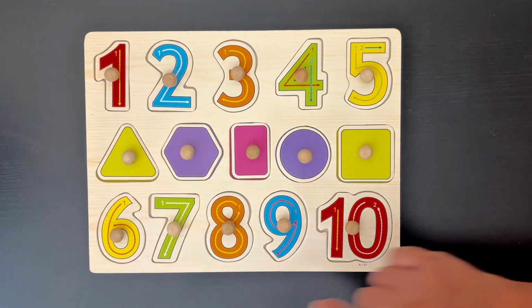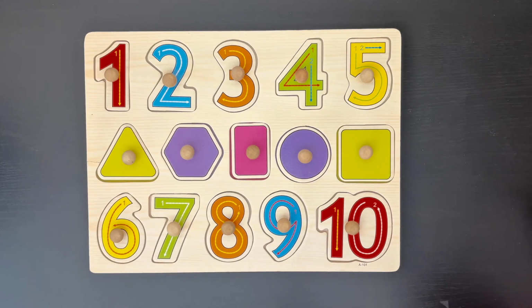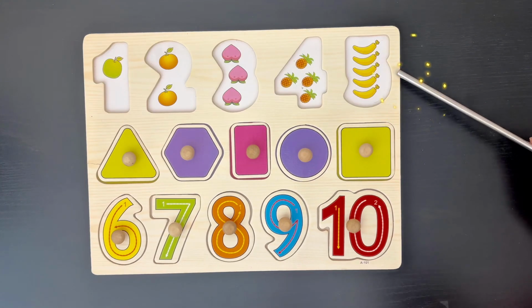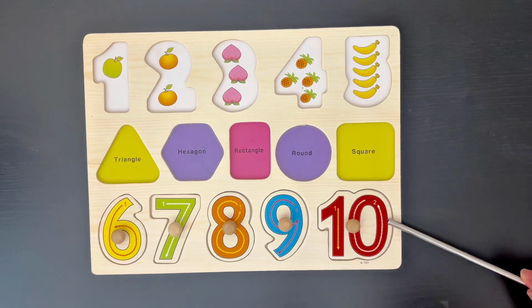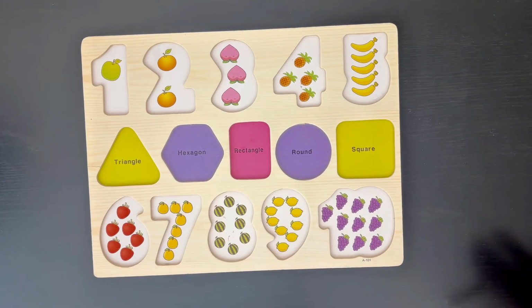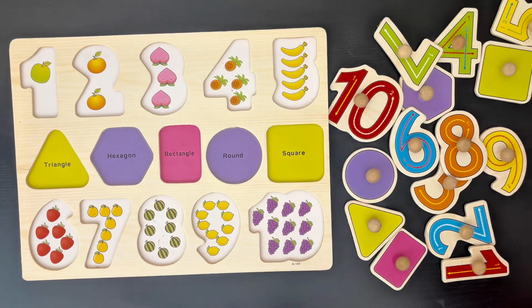Today we are learning numbers, shapes and colors. Oh no, all the numbers and shapes have gone missing. But don't worry kids, let's find them one by one.